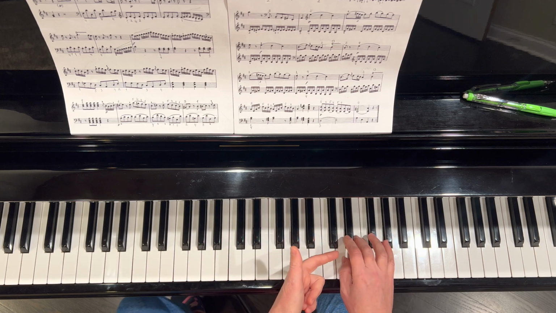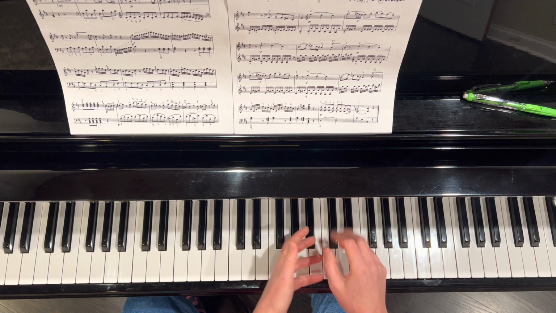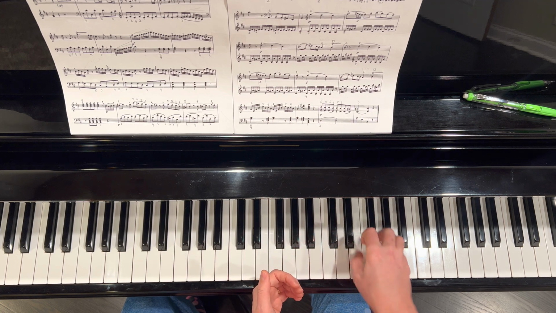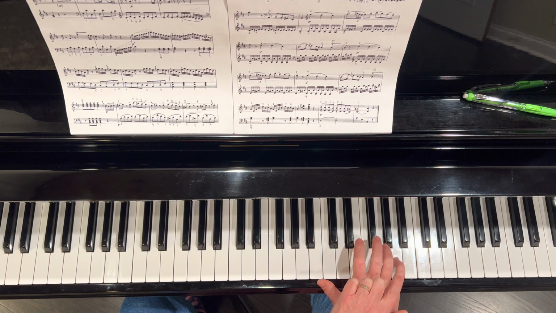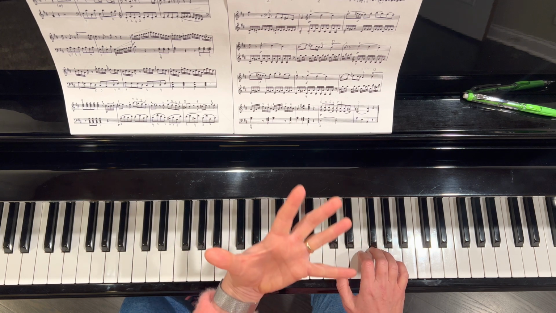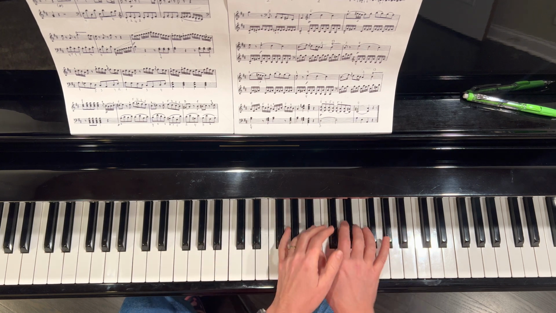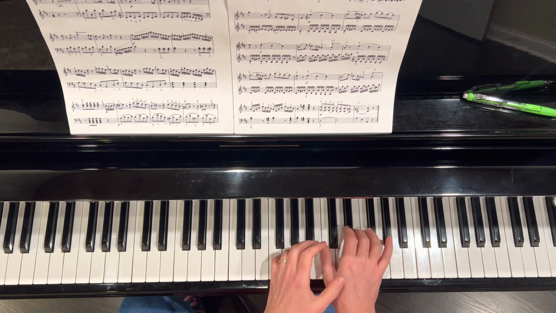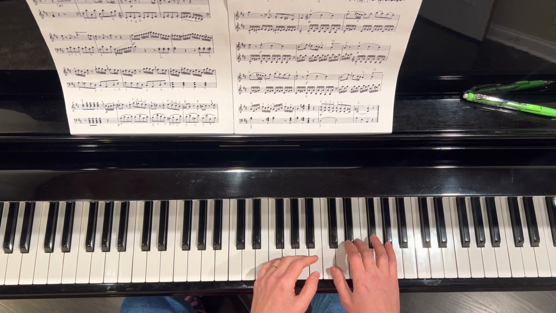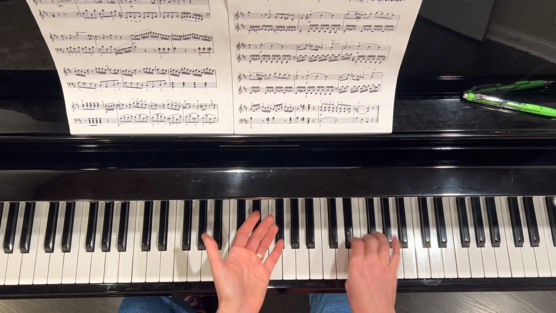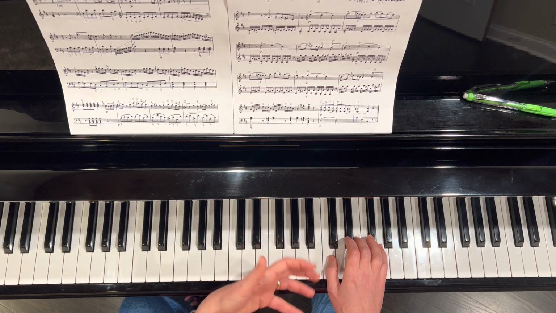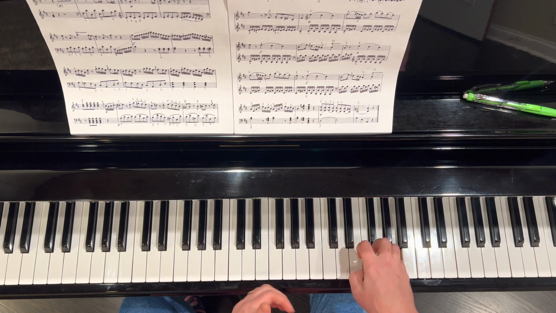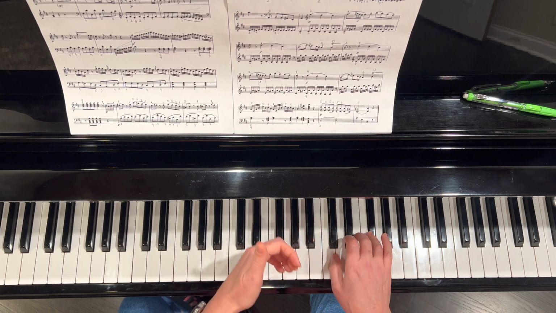I would work on this gruppetto separately. La ta ta da tam. So what is my goal? To bring this note very bright, and play this gruppetto voicing, like a human voice, not like a machine. Oh no, it's not that kind of articulation and touching. La ta ta da tam, la ta ta da tam.